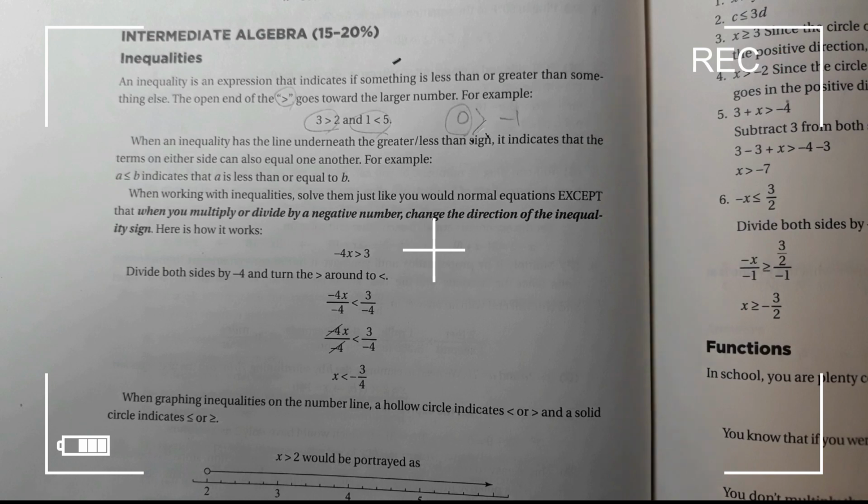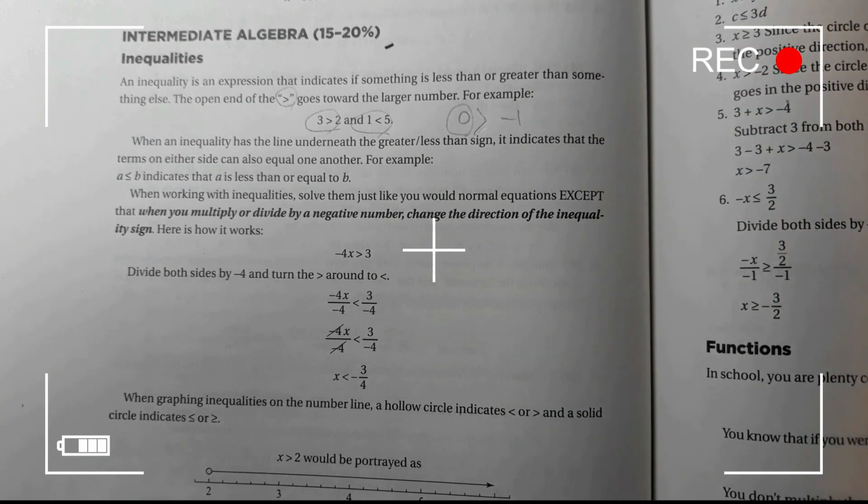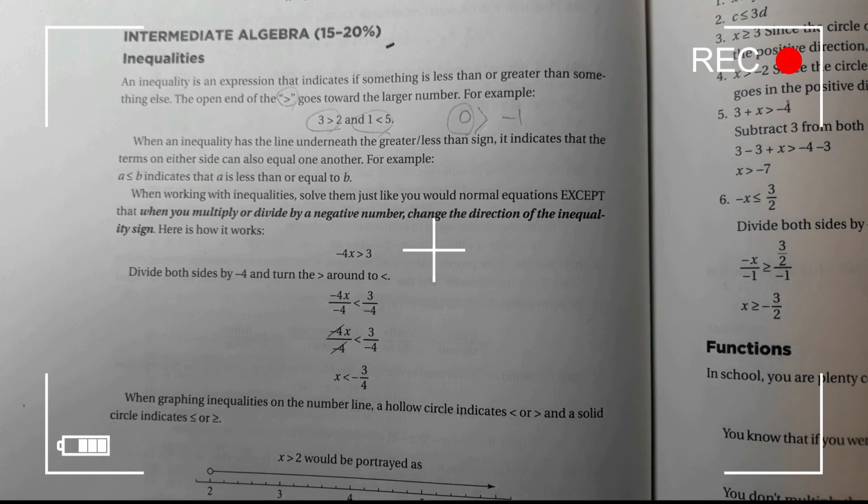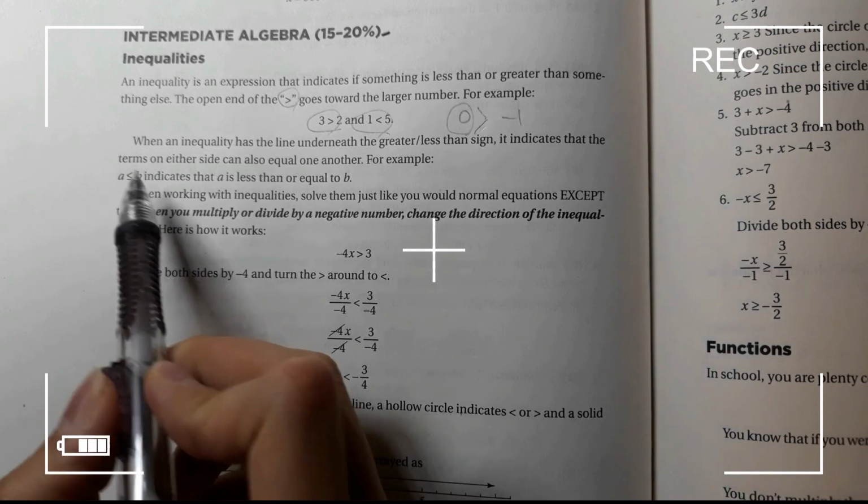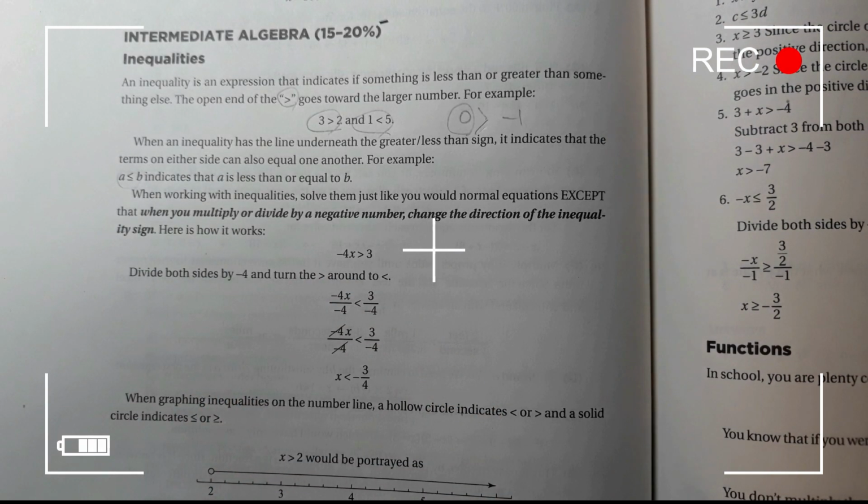When an inequality has the line underneath the greater or less than sign, it indicates that the terms on either side can also equal one another. For example, this indicates that A is less than or equal to B.